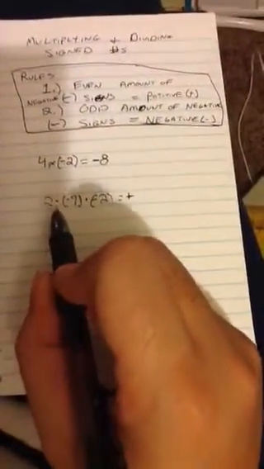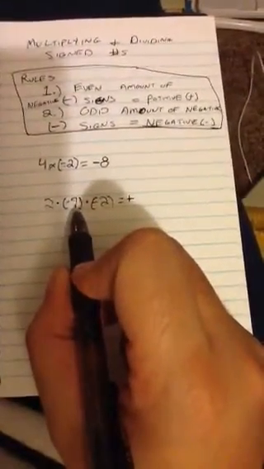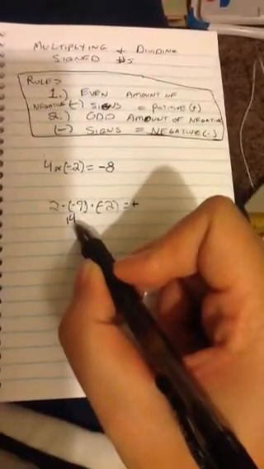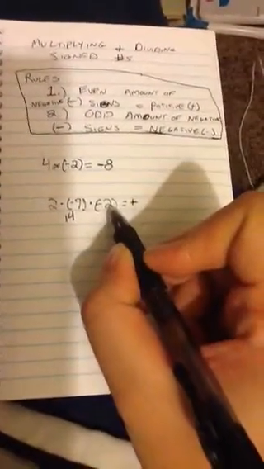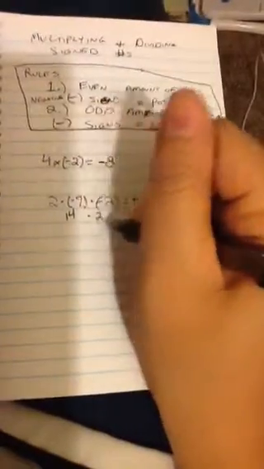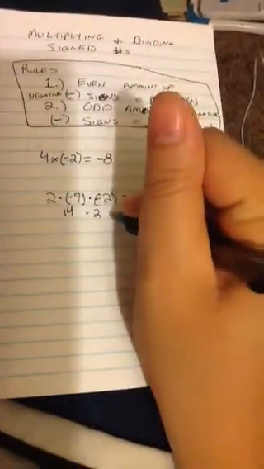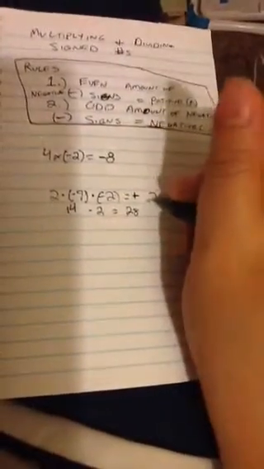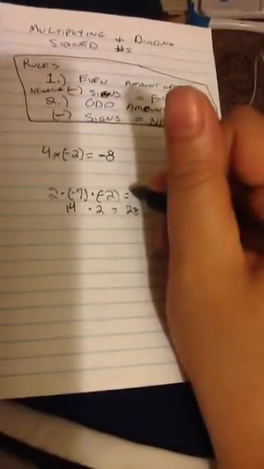So we have 2 times 7, and that's going to be 14. Then 14 times 2, that's going to be 28. So our answer is going to be a positive 28.